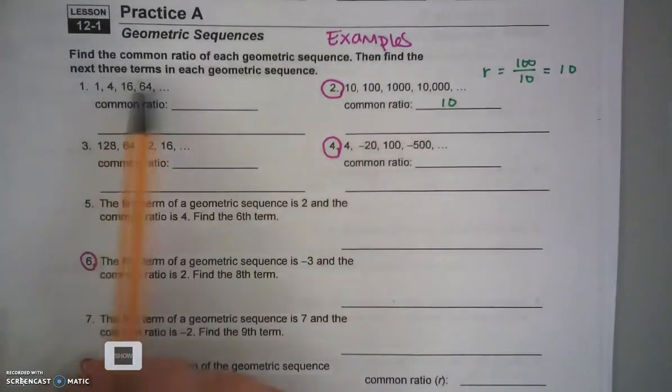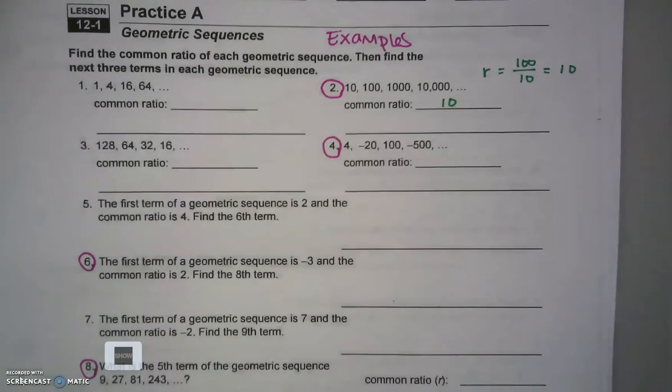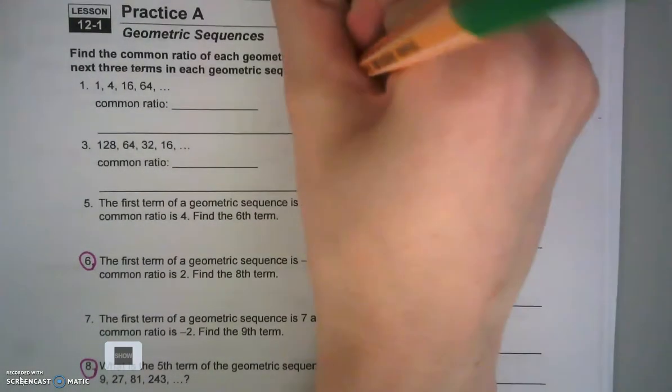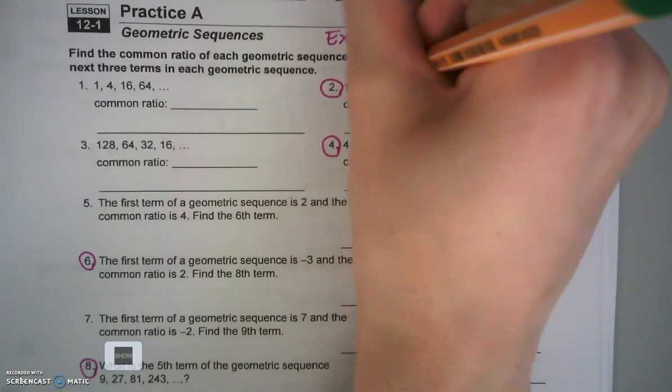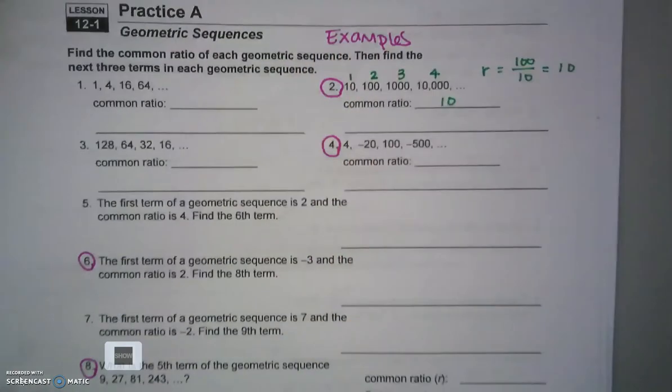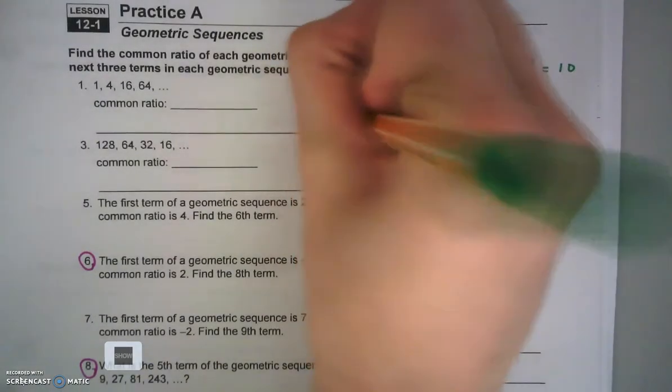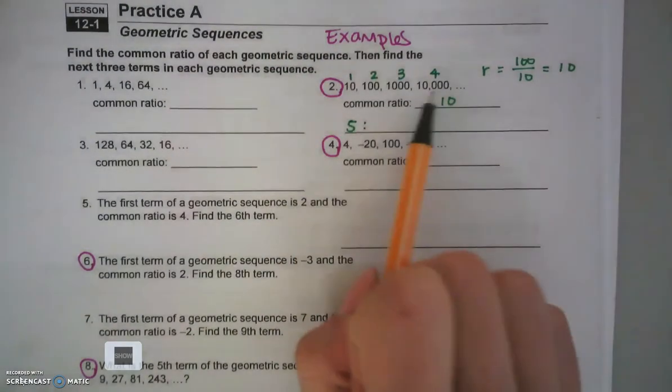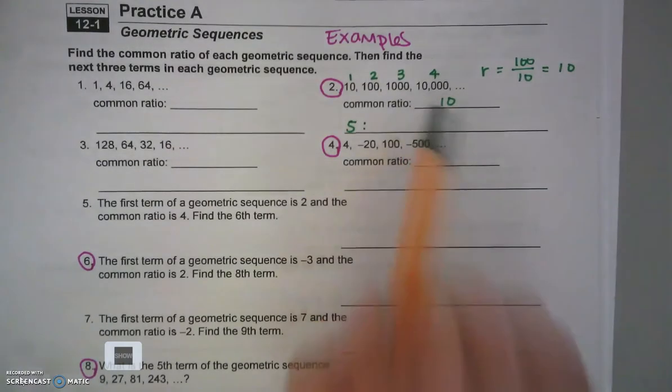Then find the next three terms. So we're going to be using the recursive formula. We're going to say, all right, this is 1, 2, 3. There's 4 terms. So my fifth term is my fourth term times 10.